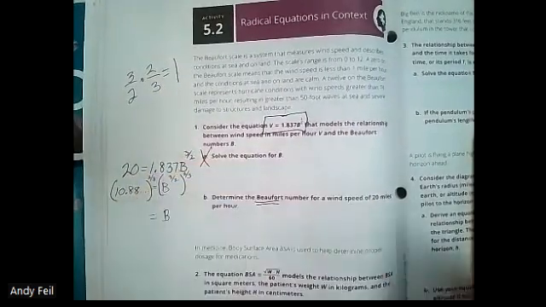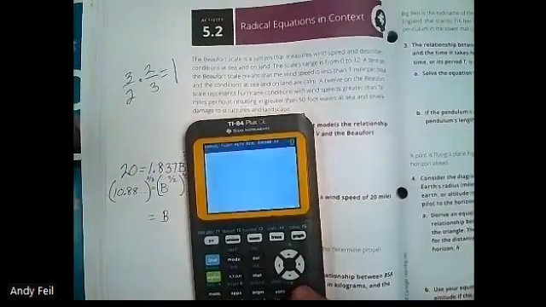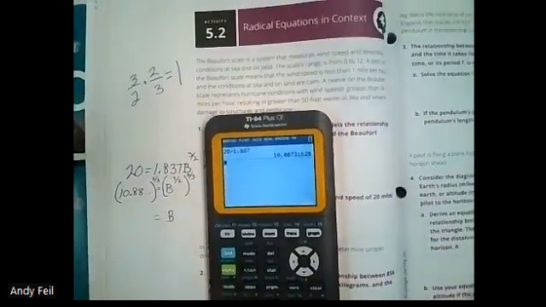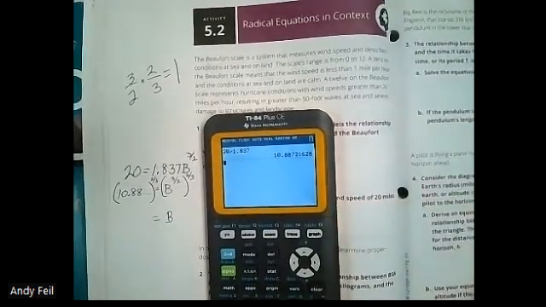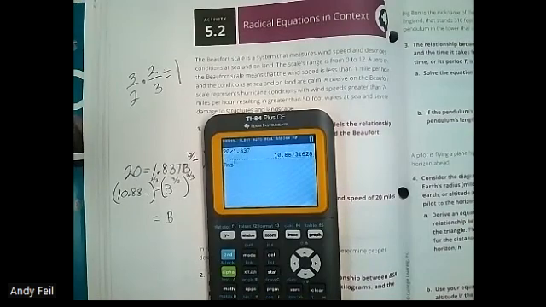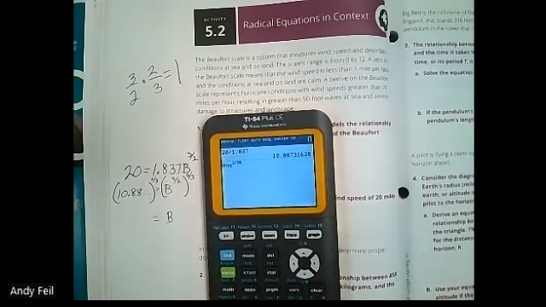What power do I have to take this side to? 2/3. Now, do you still have that number on your calculator? Oops. There it is, 10.888, whatever. All I have to do now is raise that to the what power? 2/3. Make sure that the 2/3 is in the exponent, just like that. Notice that I hit answer. That way I'm not rounding anything off, right? And what does it say?